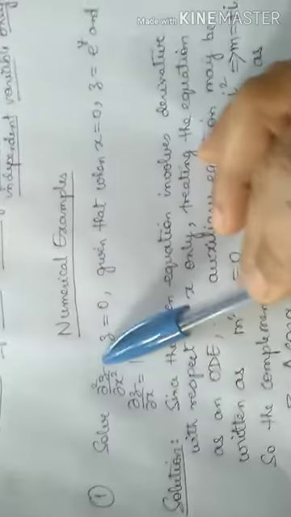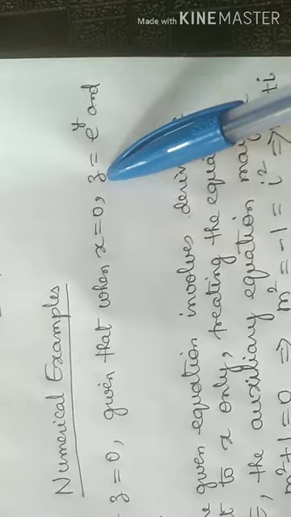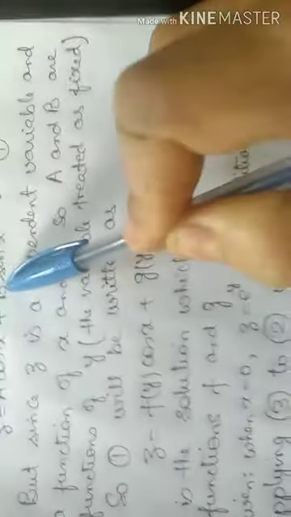But since z is a dependent variable, a function of x and y, x is already in the equation, and in the conditions, as you can see, the variable y has come, so z is a function of x and y both. So instead of a and b, we shall replace a and b by functions of y. So z is equal to f(y) cos x plus g(y) sin x.